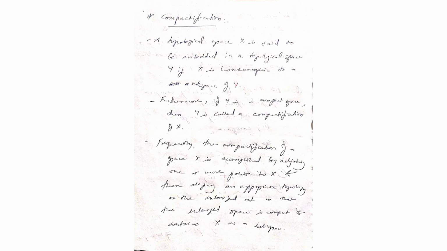Again, I'm reading. If you take a topological space X comma tau, you will say that this is embedded in another topological space Y comma tau dash if X is homeomorphic to a subspace of Y. So if you take a subspace of Y and X is homeomorphic to that, then we say that X comma tau is embedded in Y comma tau dash.